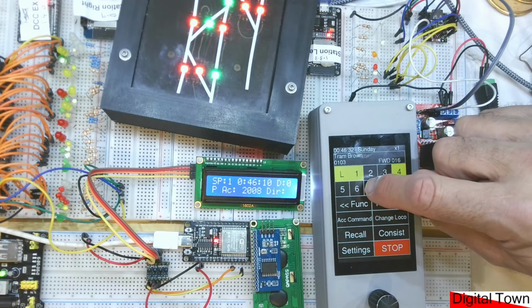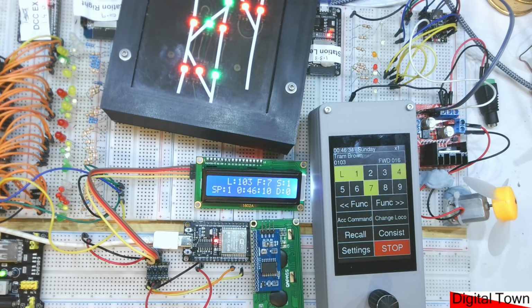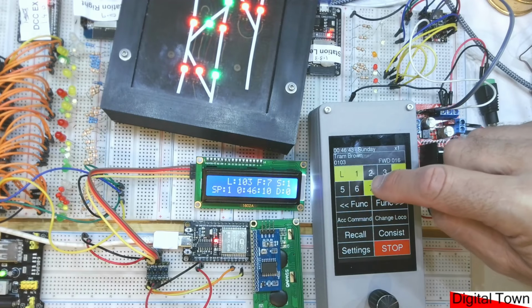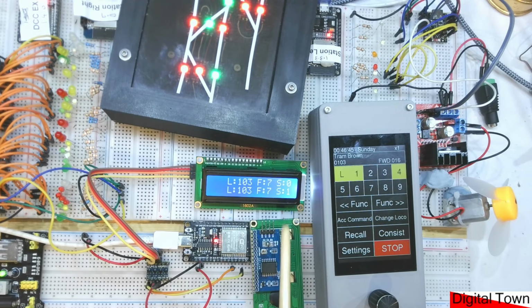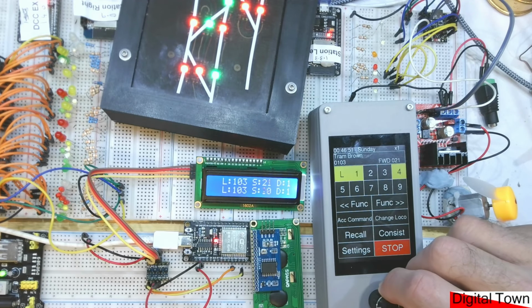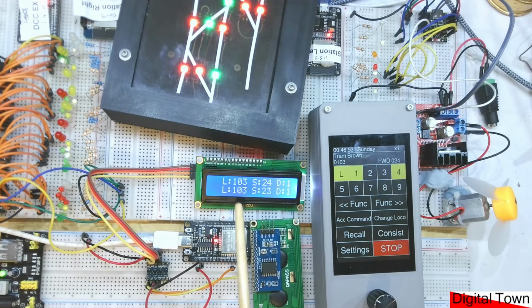If I press some of the functions here, I'm currently on loco 103, so we can see loco 103 function 7 has been set to 1. If I unclick that, we can see that that then changes to 0. Again, if I change the speed, we can now see that loco 103 has got a speed of 23, then 24, and a direction of 1.